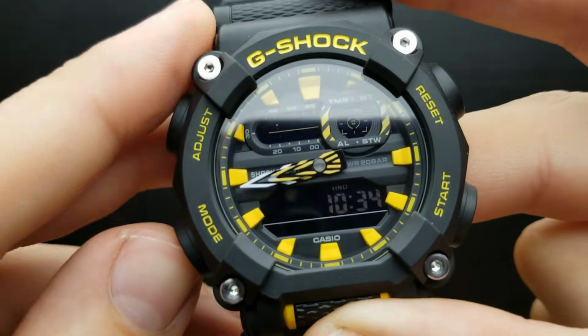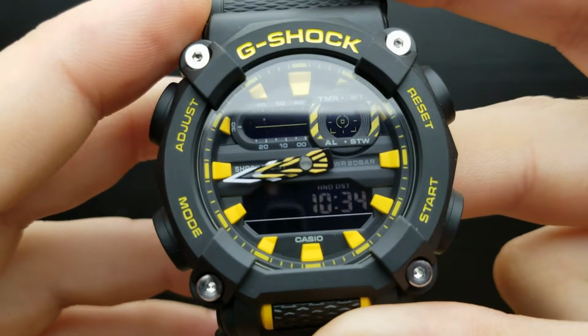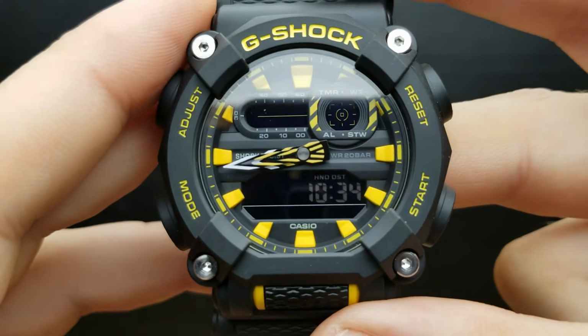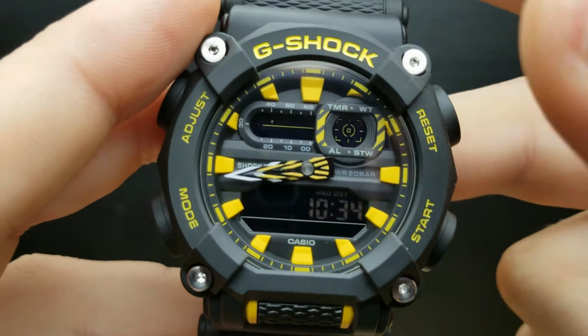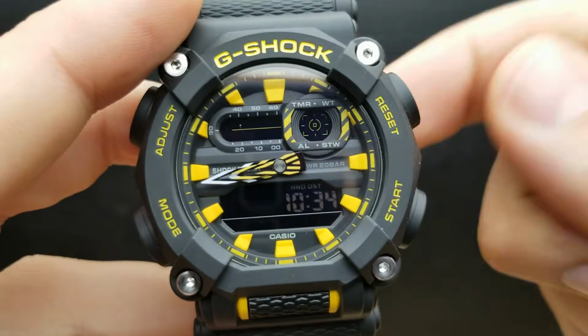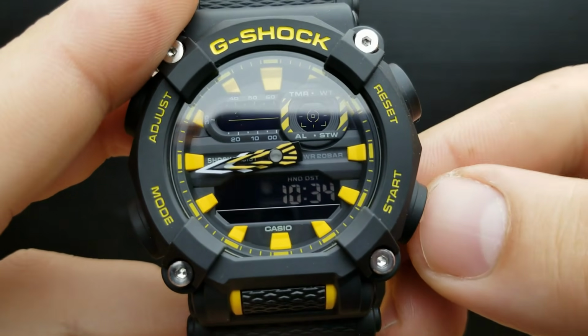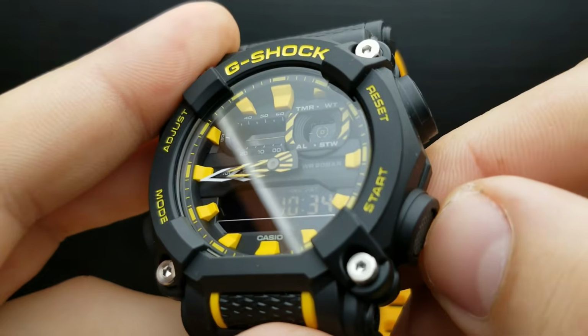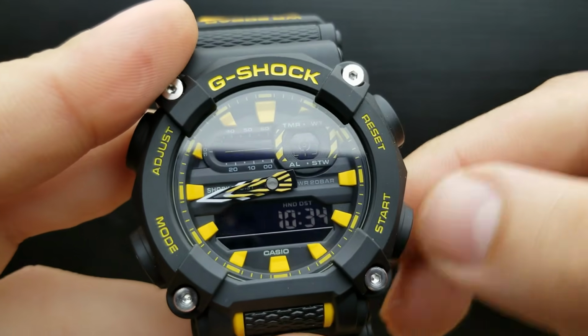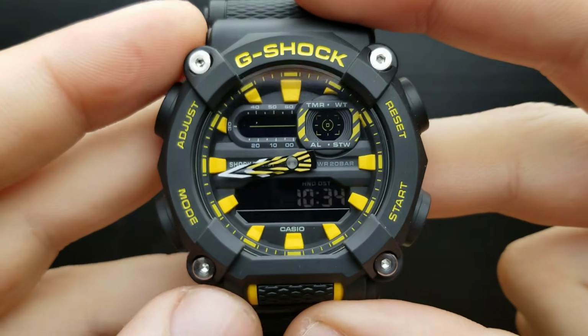Next press of the mode button gets us to setting the 12 or 24-hour time format. That is the representation of the digital hour and minutes value. I'm gonna shuffle it to 24 hours by pressing the start button.